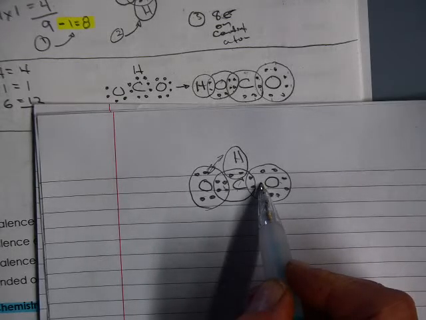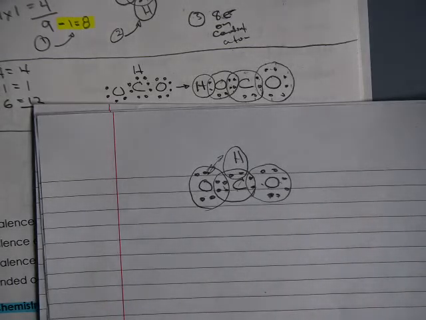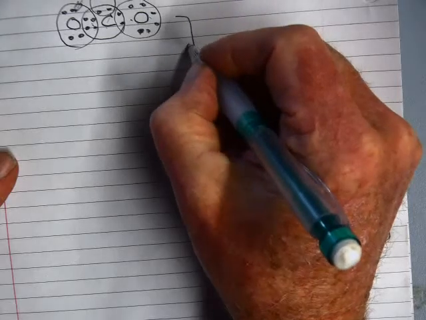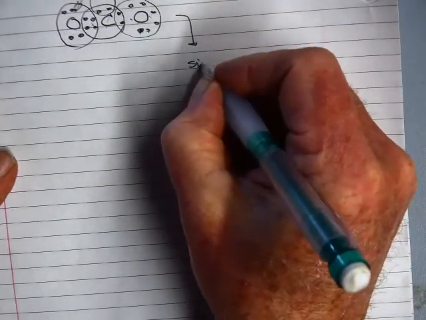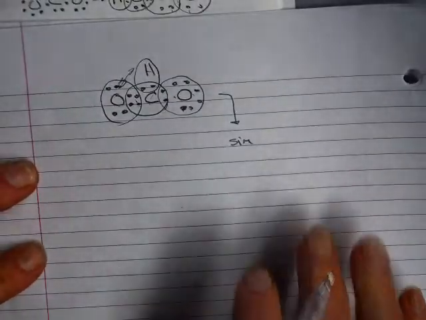Okay? Now, the last step in drawing Lewis-Dot configurations is that wherever you have a bond, you don't have to, but if it says in simplified form. So if I did this in a simplified form, can you see that? No, you can't.